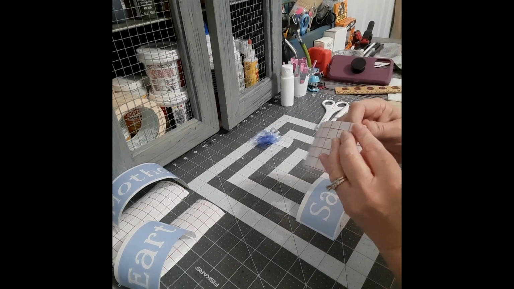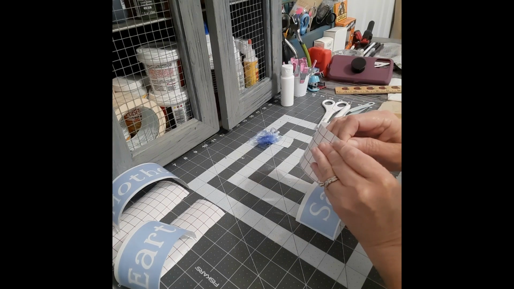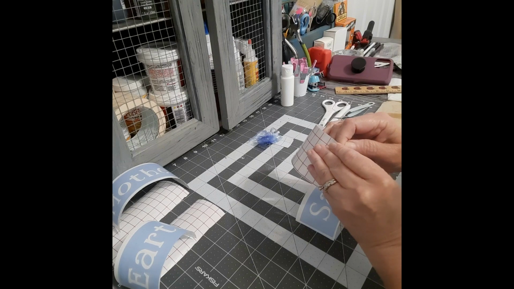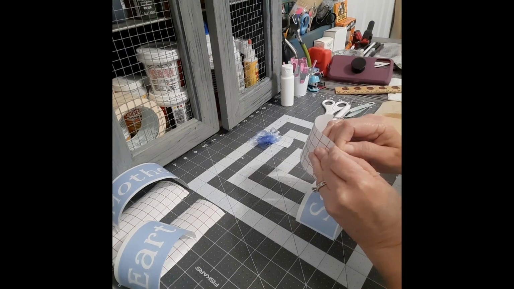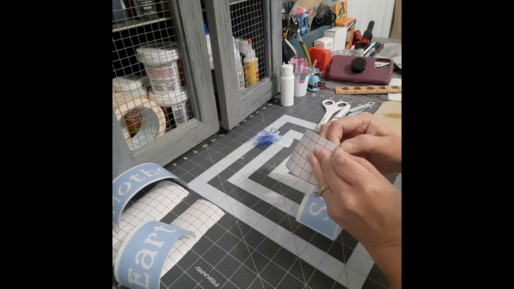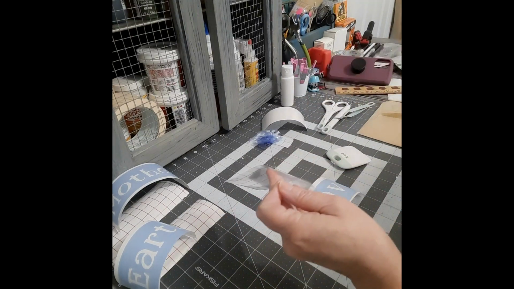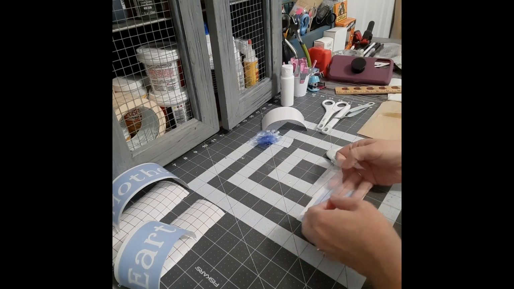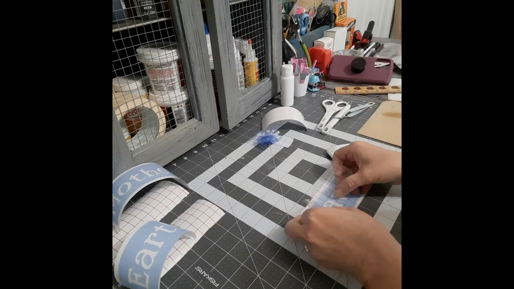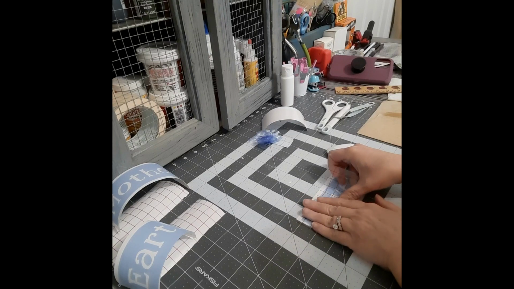So I'm going to put my transfer tape on. I really like this transfer tape a whole lot better than the Cricut. I like Cricut vinyl, but I'm not crazy about their transfer tape. It's just too sticky. So now I'm going to press it down in the center, work my way out.